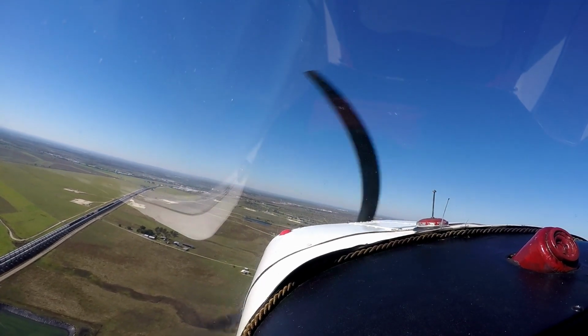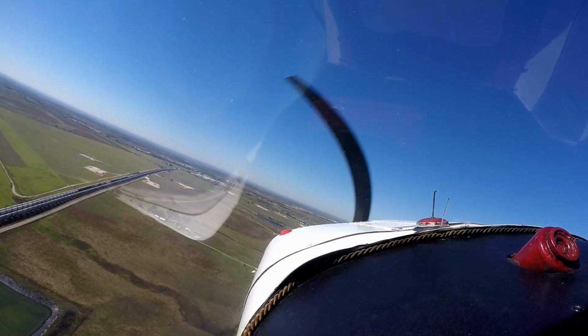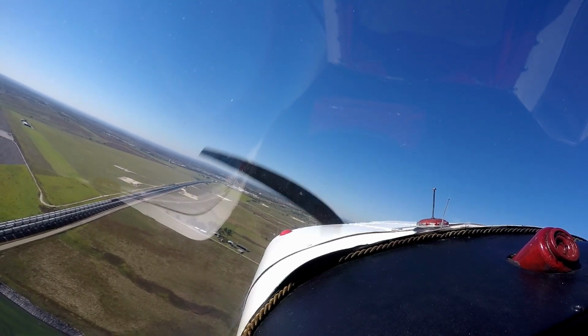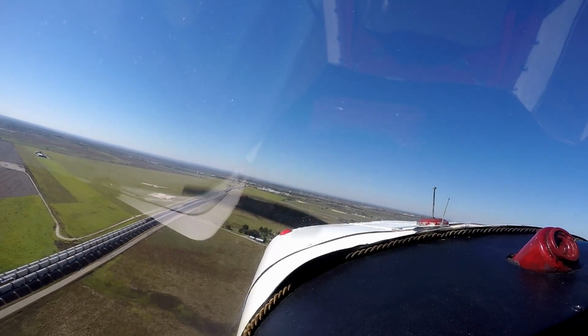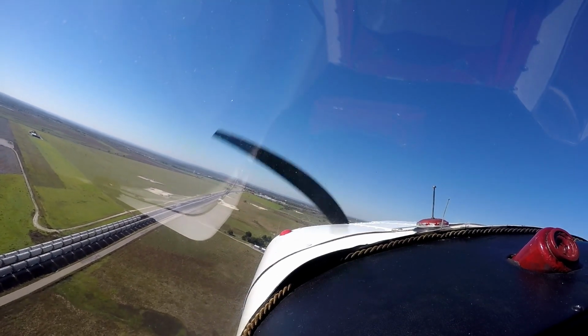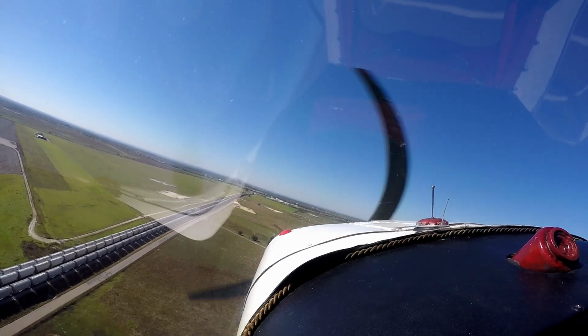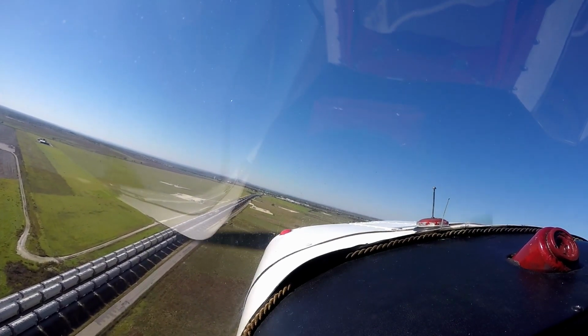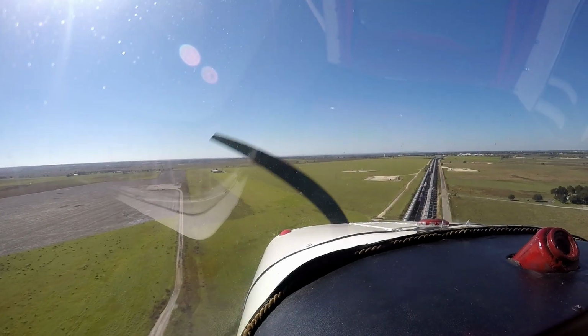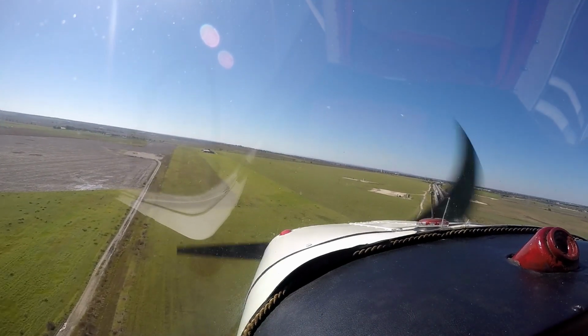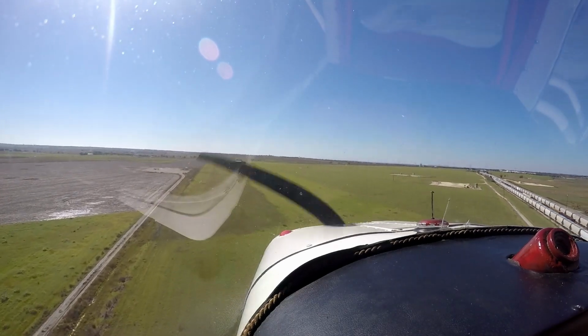Get it over. There you go. Okay, left rudder, right aileron, let it roll out. There you go. Now let's slow fly it down the center.